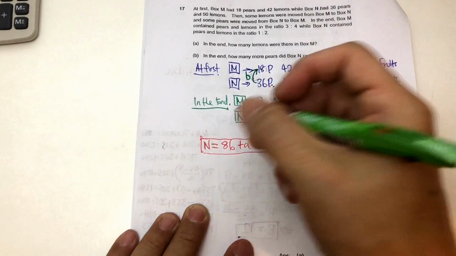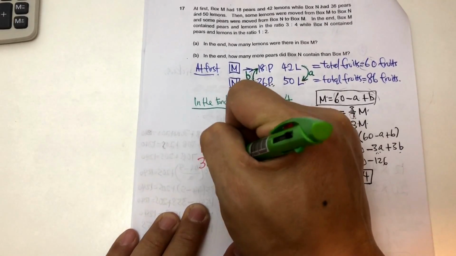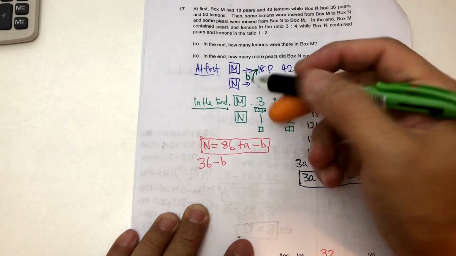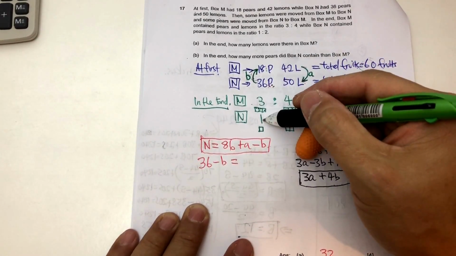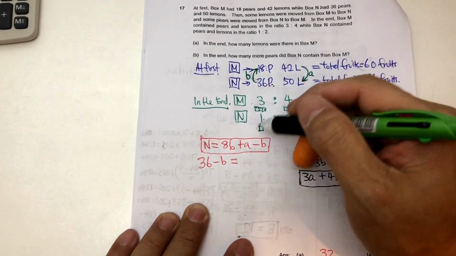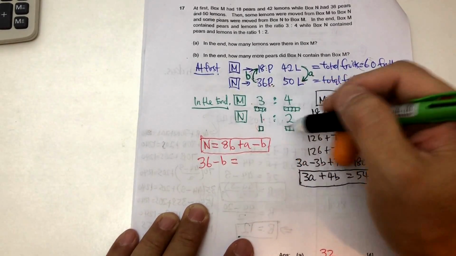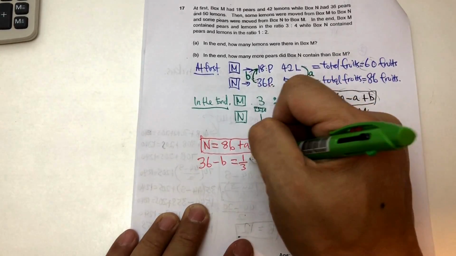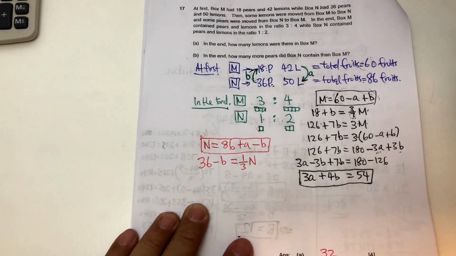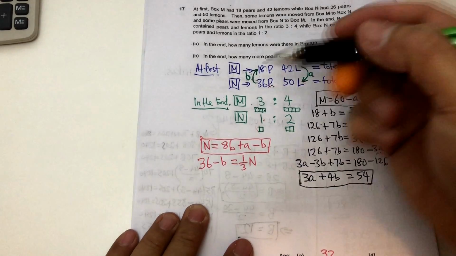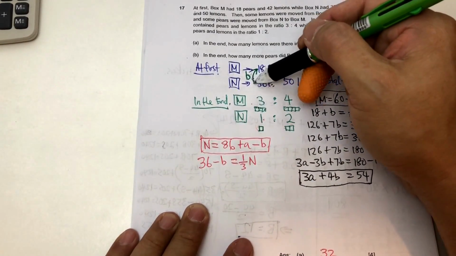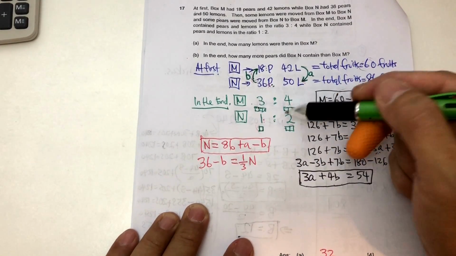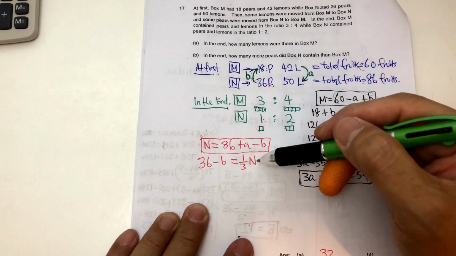36 minus b is 1 out of 3, 3 in total, 1, 2, 3. 1 out of 3 of the final n. 36 minus b, that's 36, you take away b, will be in this ratio of 1 is to 2, which means 1/3 of n.